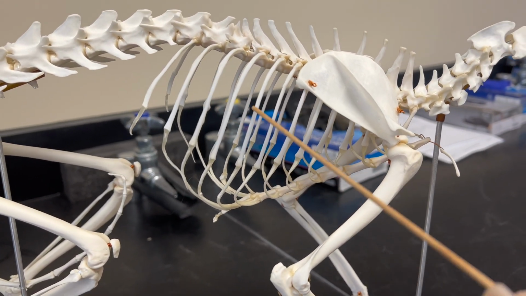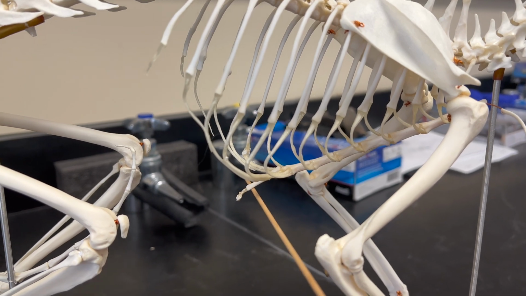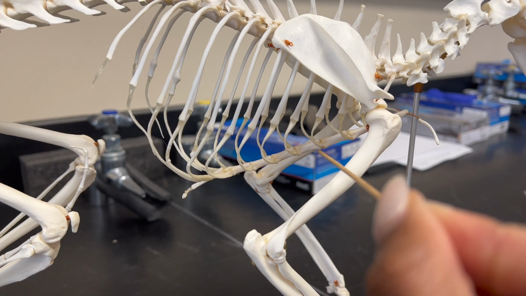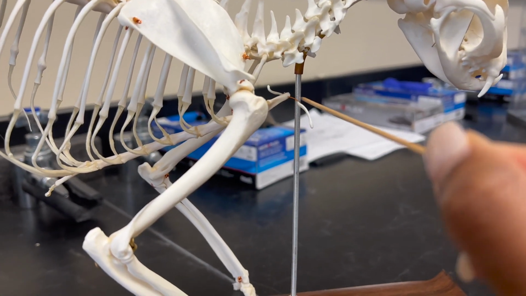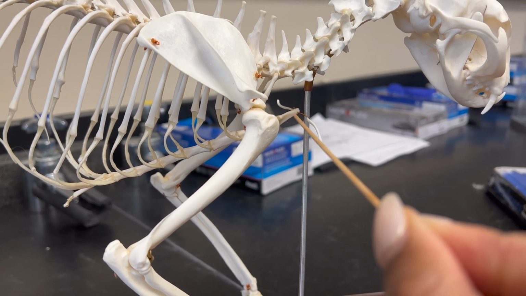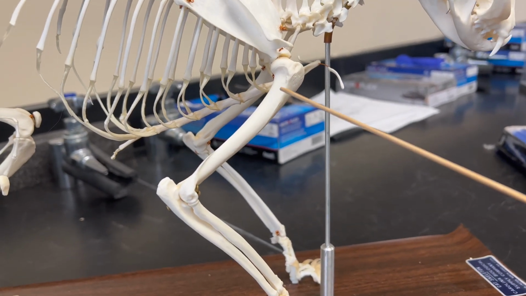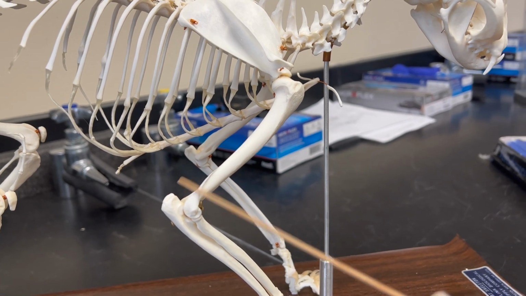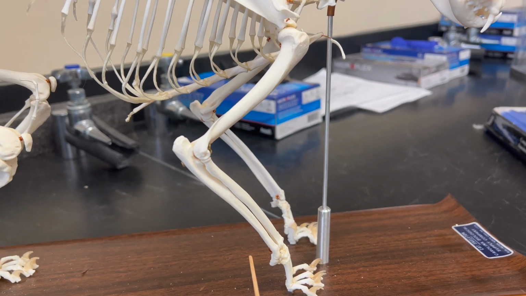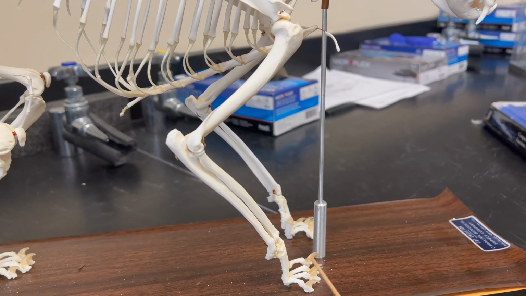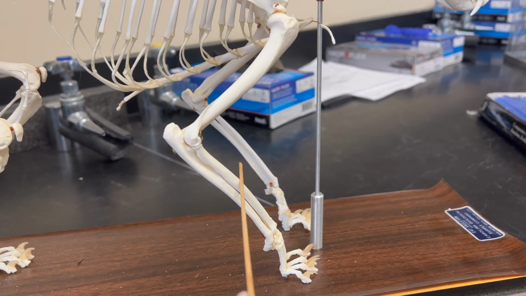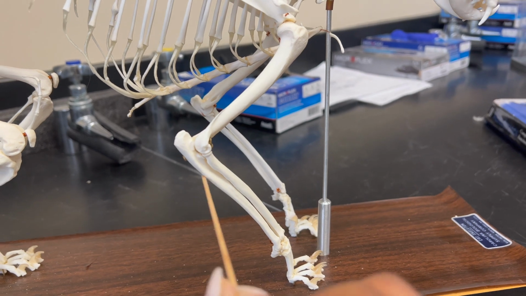We have our ribs here. We have our xiphisternum here. We have our sternebrae here. We have our clavicle right here. We have our manubrium right here. We have our humerus. We have our carpals. Carpals here, metacarpals here, the phalanges manus here. We have our radius here, and we have our ulna here.